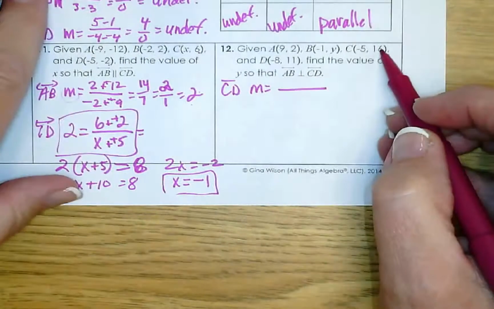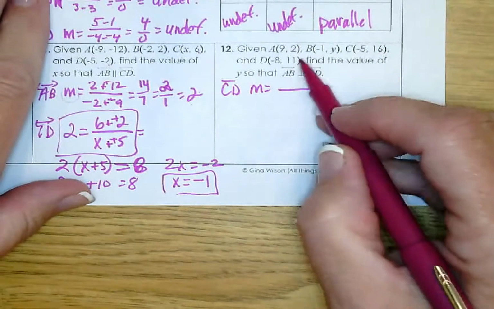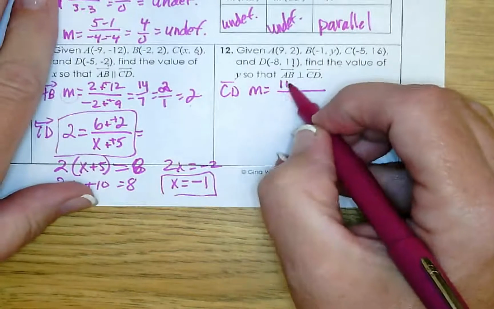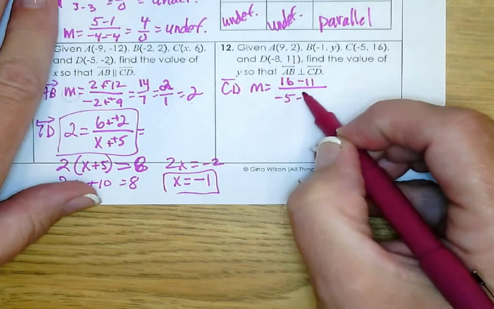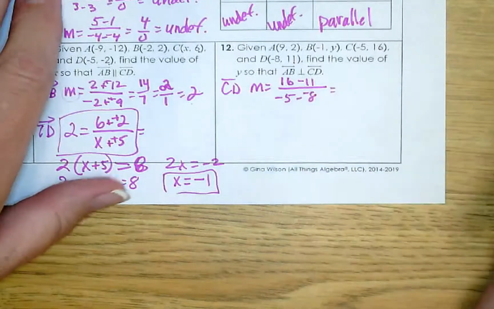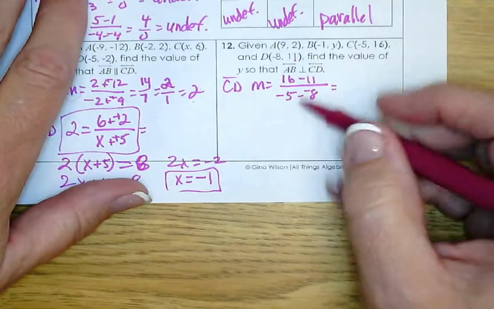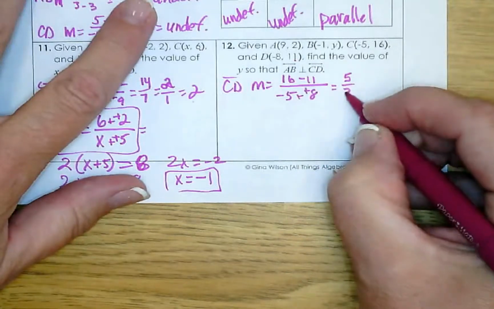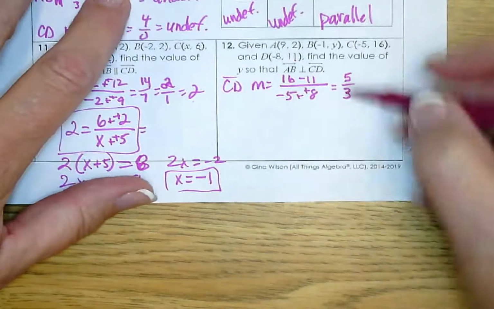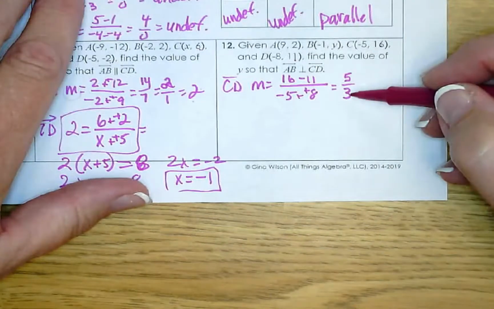However you want to do it, I'm going to start with the y of 16 minus 11, and then negative 5 minus negative 8. So here I'm going to have 5 on top, and here I'm going to have 3 on the bottom. So the slope is 5/3.